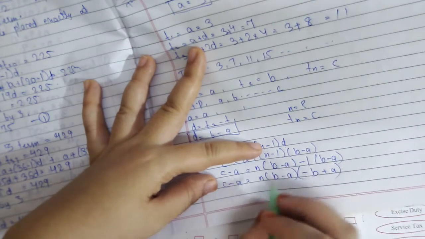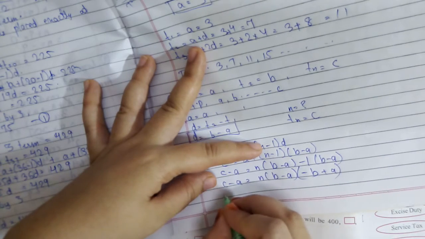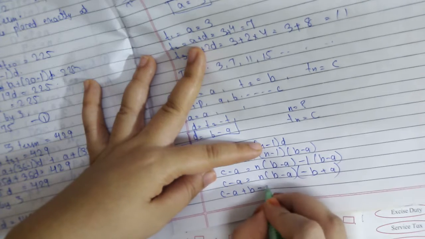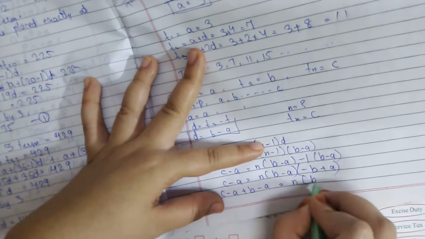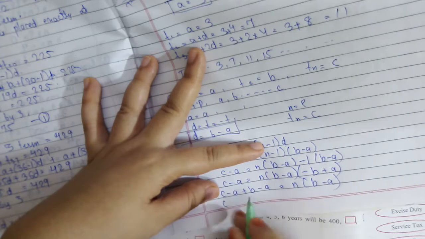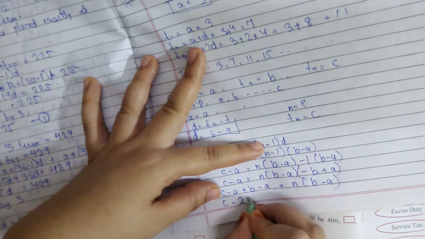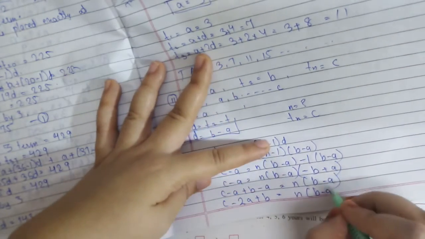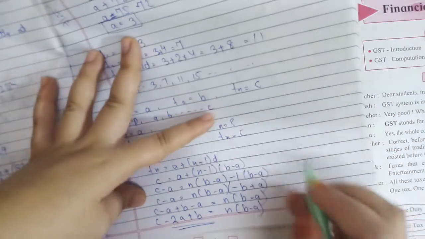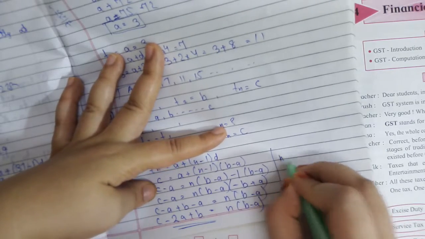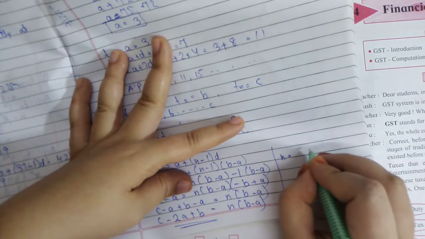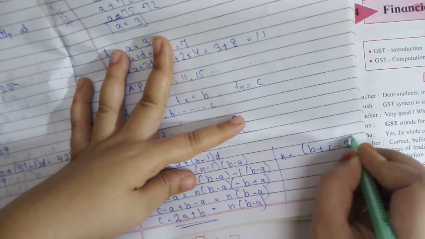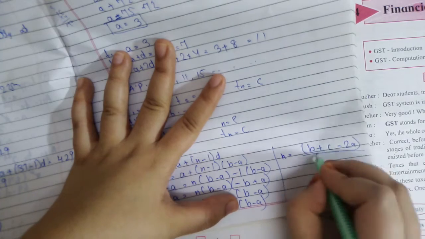Now this term will come to this side, so it becomes C minus A plus B minus A equals n into B minus A. So C minus A becomes minus 2A plus B equals n into B minus A. So from this we will get the value of n. So the value of n equals, this will be as it is, B plus C minus 2A divided by this term, that is B minus A.